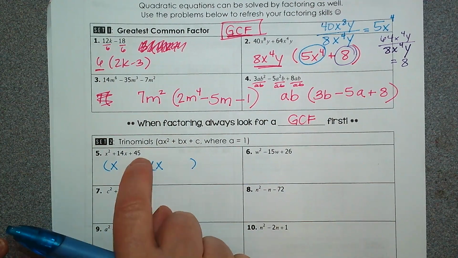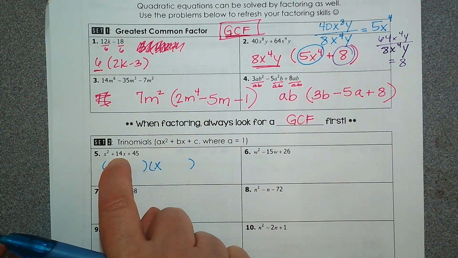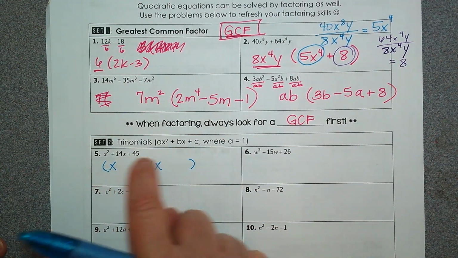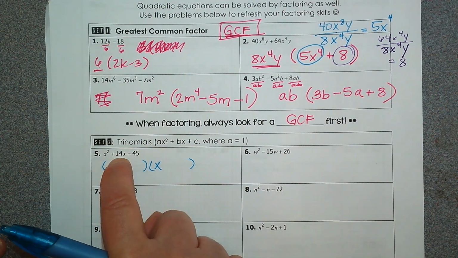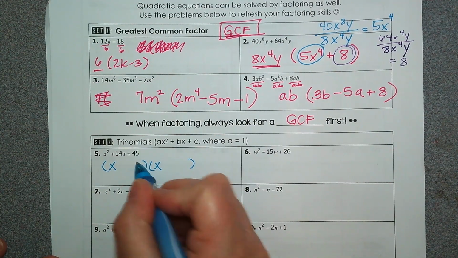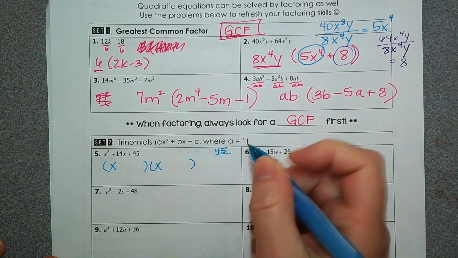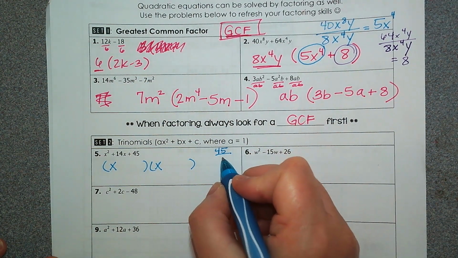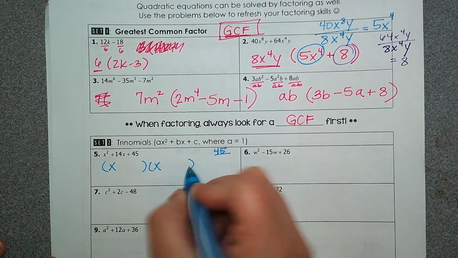The last 2 terms will multiply to give you 45 and add to give you 14. So they multiply to give you the last term and add to give you the middle term. So whatever we're putting here has to multiply to give me 45. What are the factors of 45? List the factors of 45, that tells you what your choices will be here.